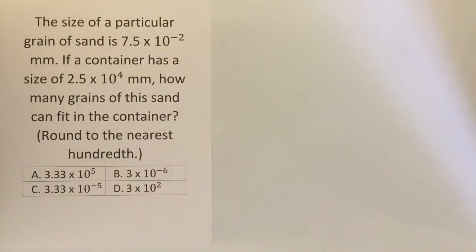The size of a particular grain of sand is 7.5 times 10 to the negative second millimeters. If a container has a size of 2.5 times 10 to the fourth millimeters, how many grains of this sand can fit in the container? Round to the nearest hundredth.